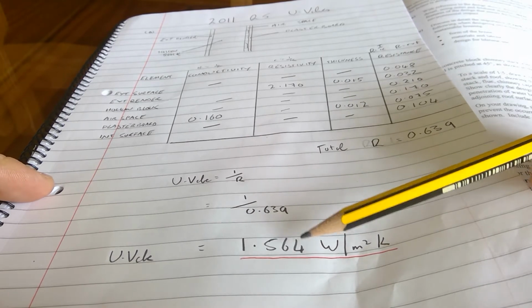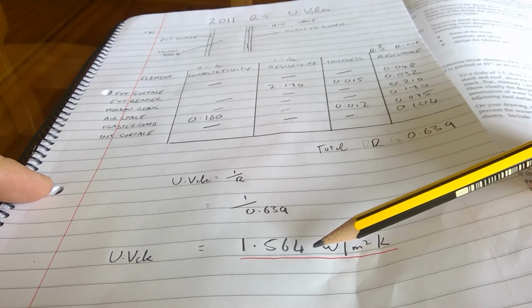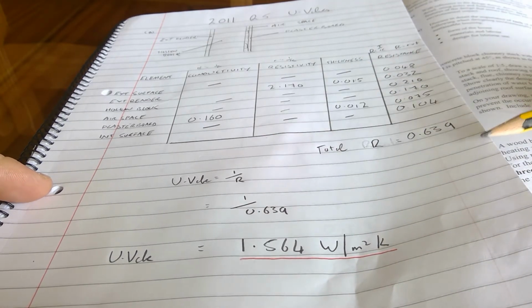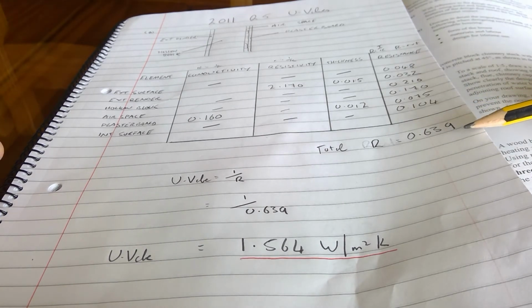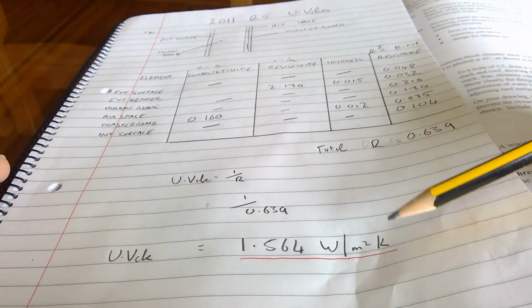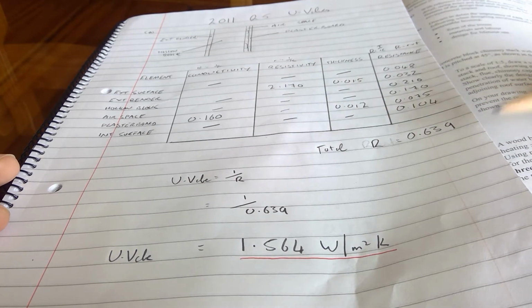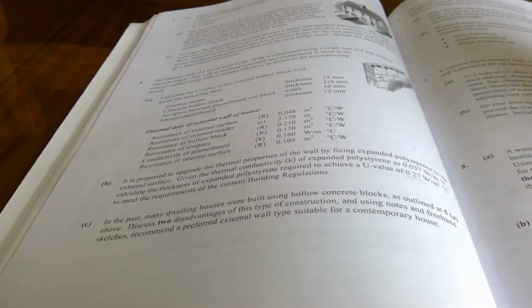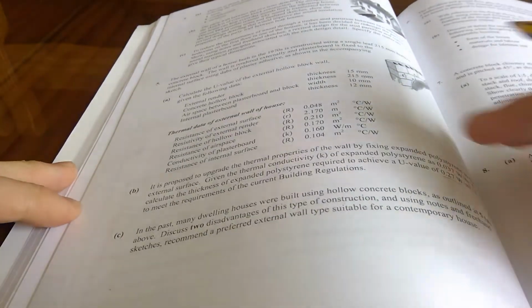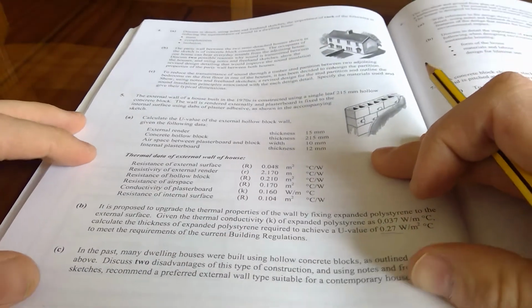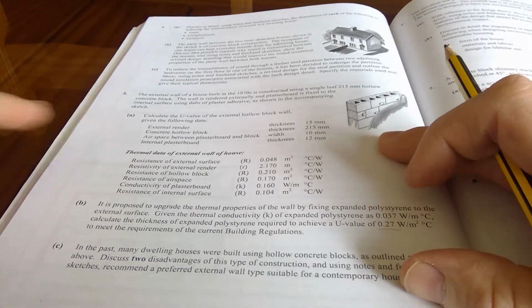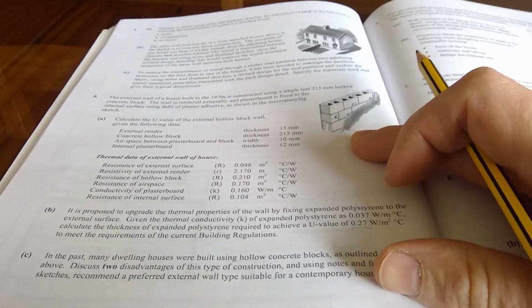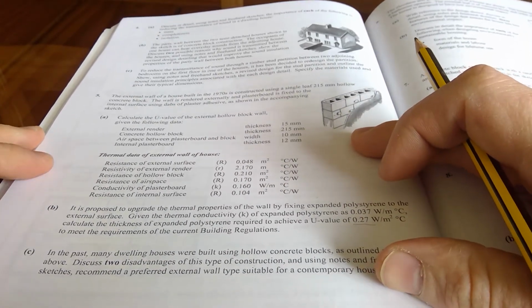If you happen to get that U-value wrong, and you carried your wrong answer into Part B, it's a fresh start. The examiner will do up your calculation with your wrong U-value, and you can still potentially get full marks on that Part B. Alright, so this calculation that we're talking about is basically a retrofitting question. We spoke about retrofitting before. It's basically adding insulation to the wall to improve the U-value.